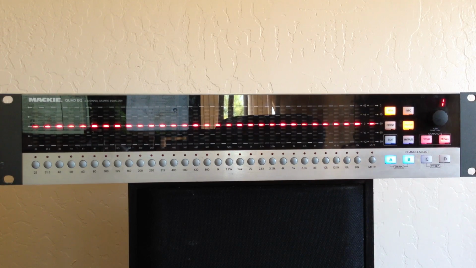So the Mackie Quad EQ is a very nice product, being that it is 4 30-band equalizers built into a 2 AU rack space. It has a built-in mic for keeping track of your room. It also has a built-in noise generator, so you can use this in a mobile system to do all of your tuning of your system if you want to use this for that.